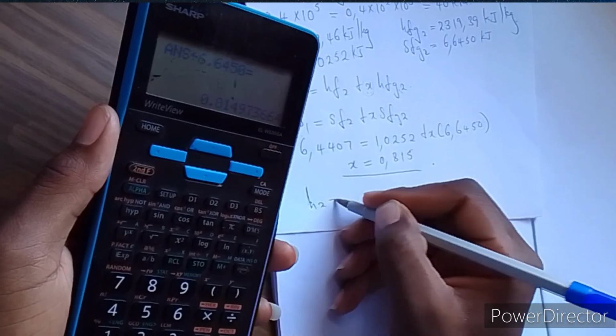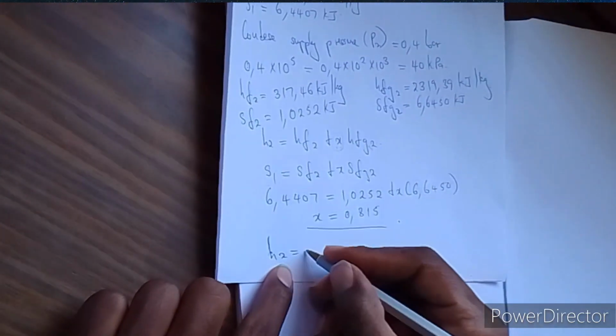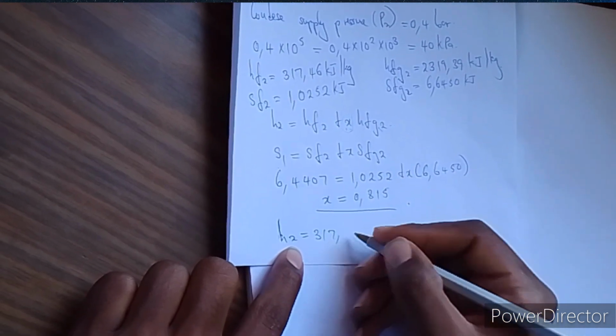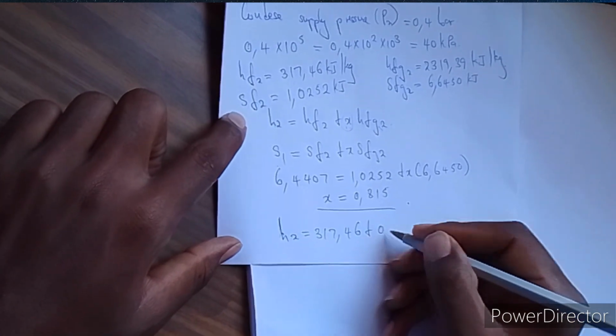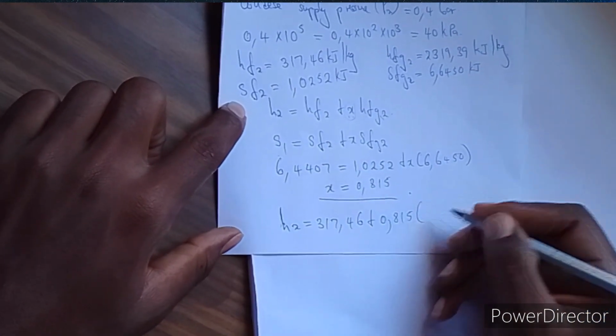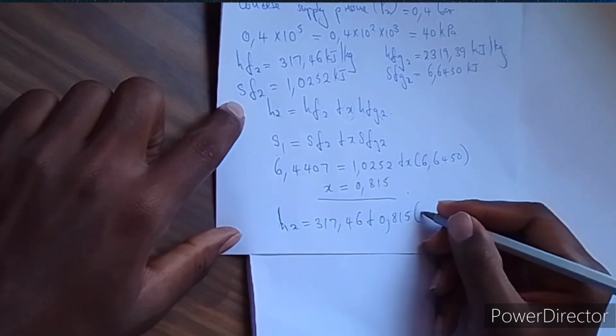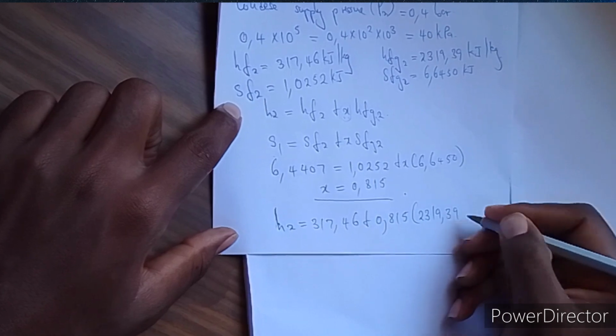So our H2 now, we are going to take HF2. Our HF2 is 317.46 plus X 0.815. HFG, our HFG2 is 2319.39.